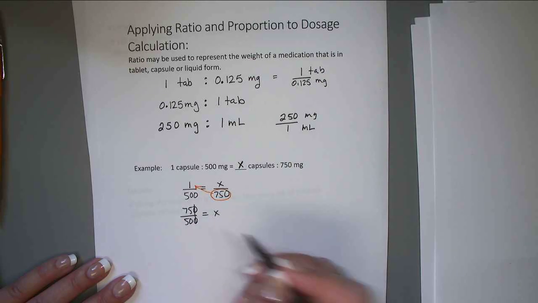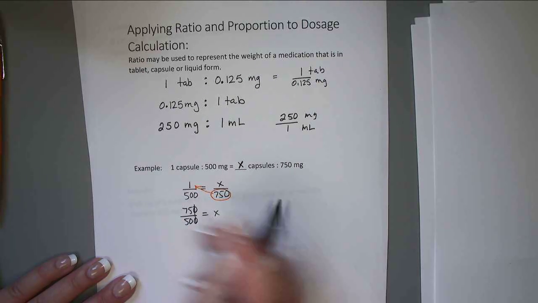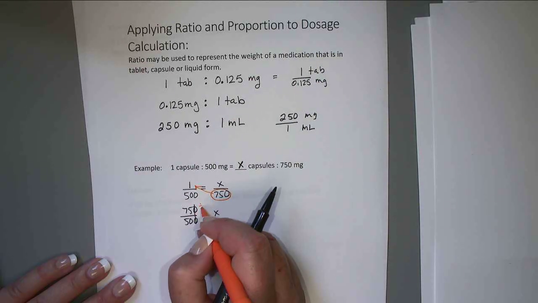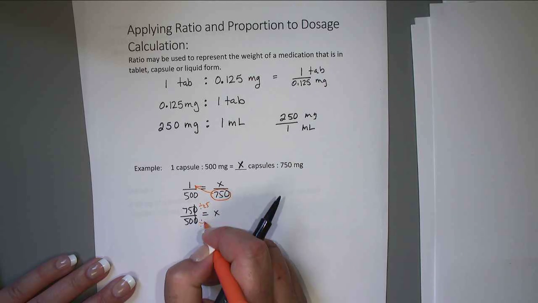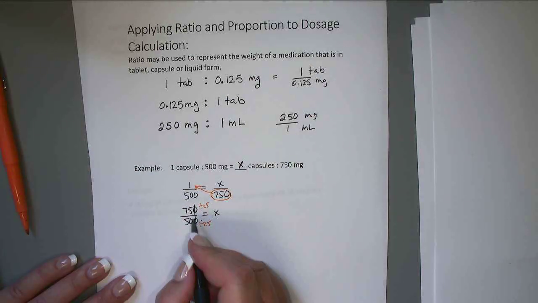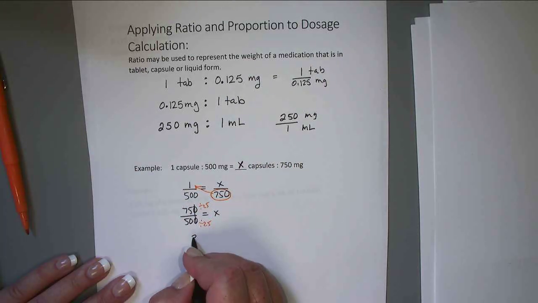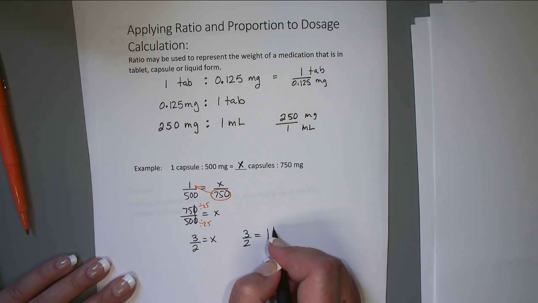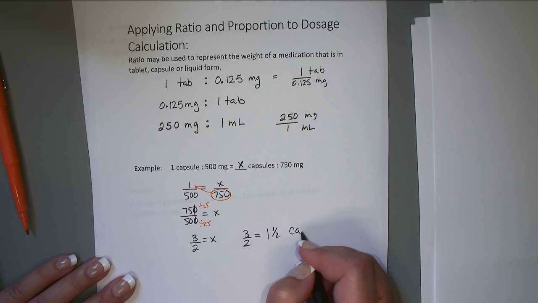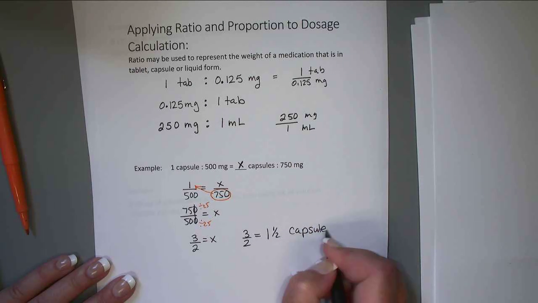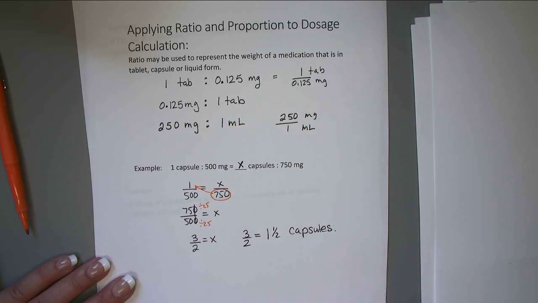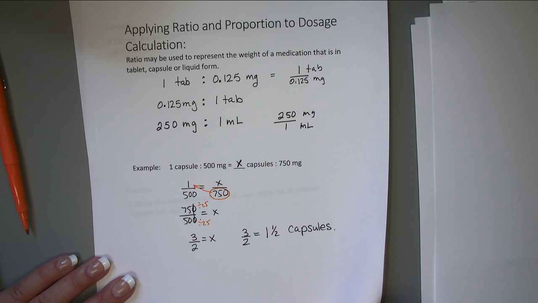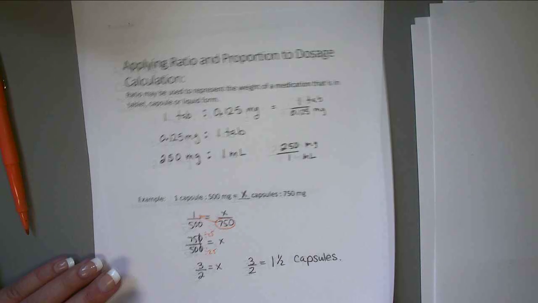We can cross out the zeros. They both divide by 10. And then if we divide this by 25 and that by 25, we will get 75 divided by 25 is 3, 50 divided by 25 is 2. So 3 over 2, which is 1.5 capsules. Okay, next example.